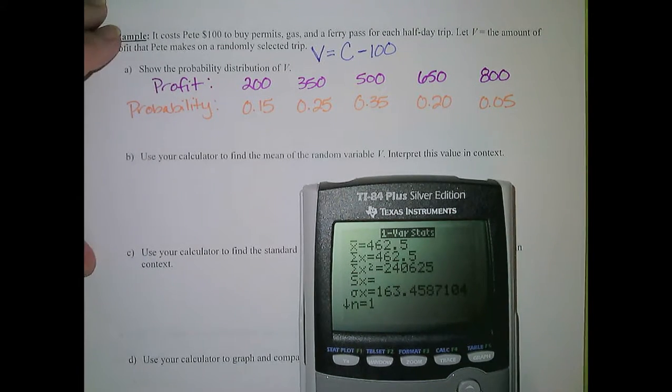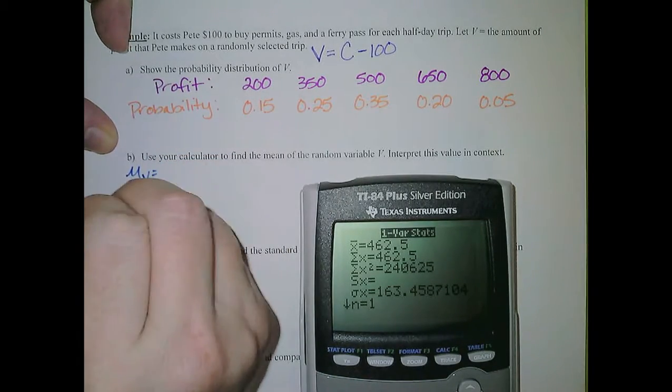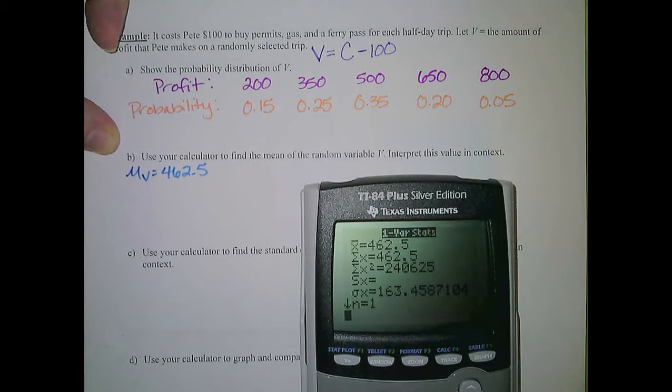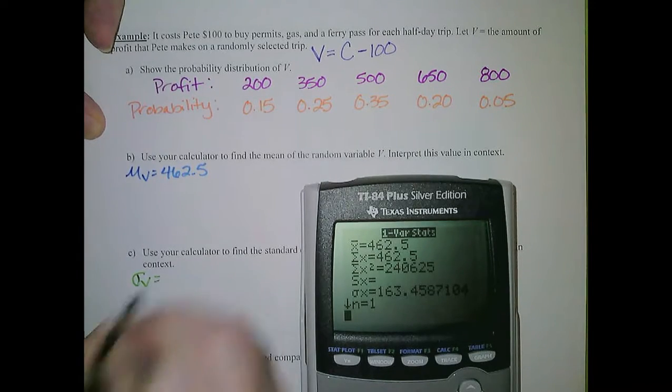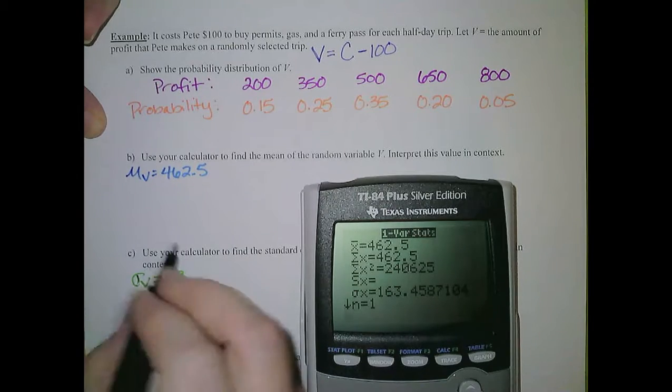So I got that the mean for V is 462.5. The standard deviation for V is 163.4587.